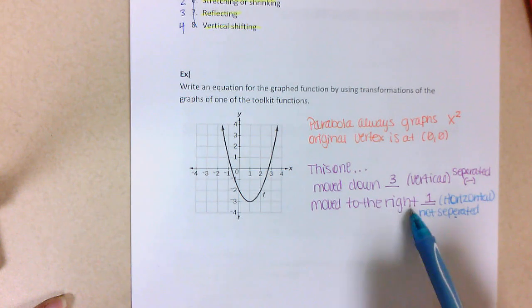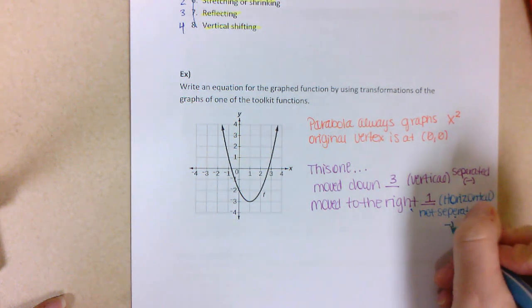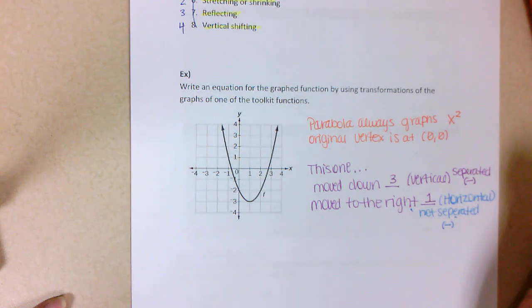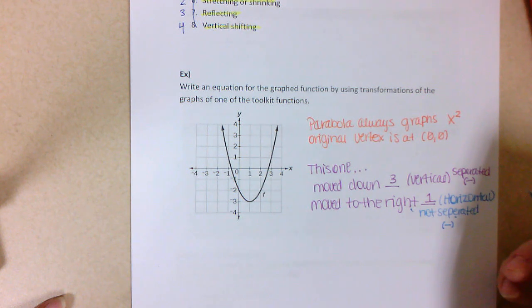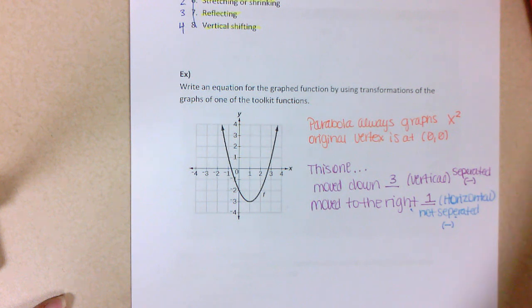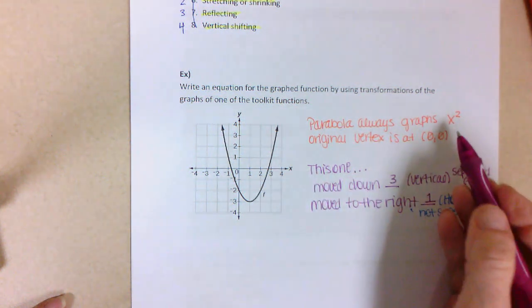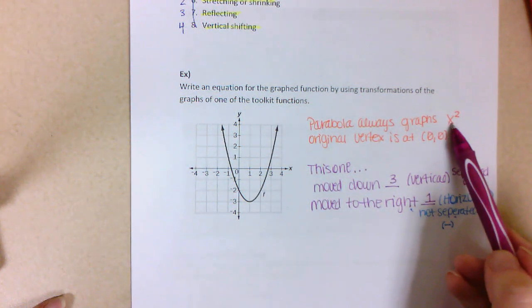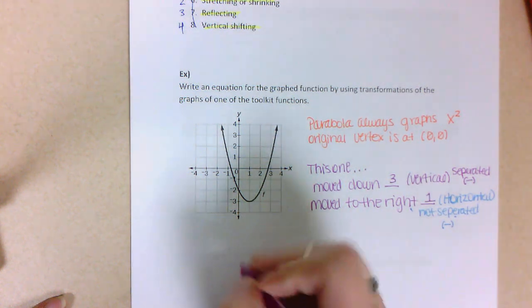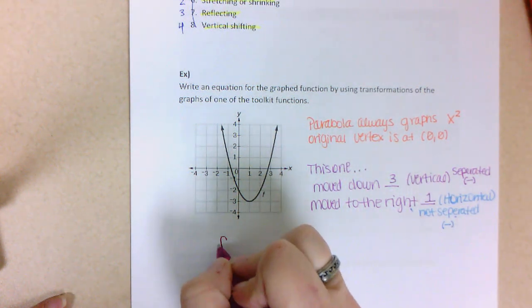So if he's moved to the right, we would write him in with our x as a negative, right? So let's think this through. We know it's x squared, but in with the x, we have to have minus 1.